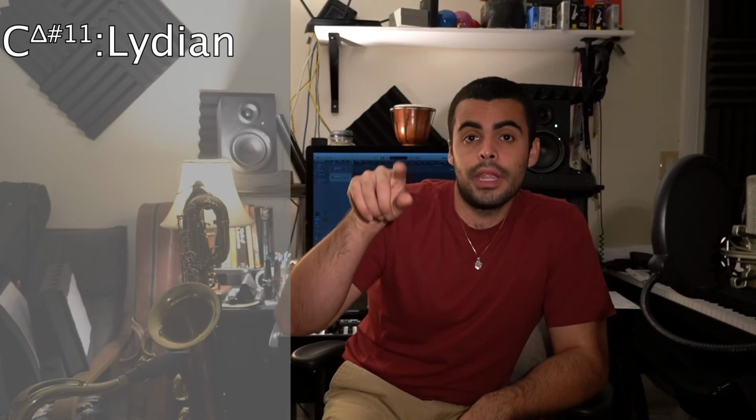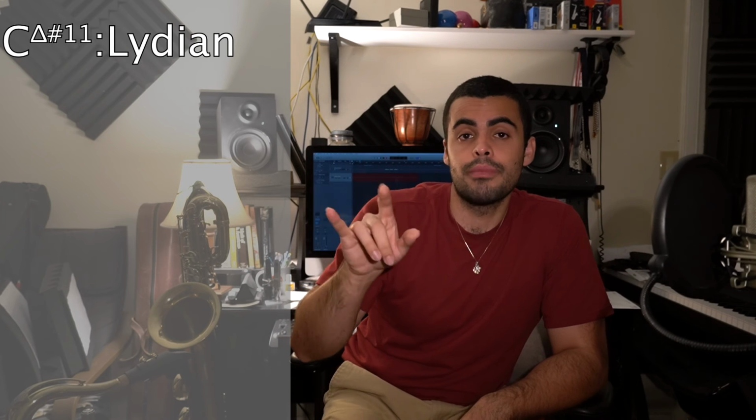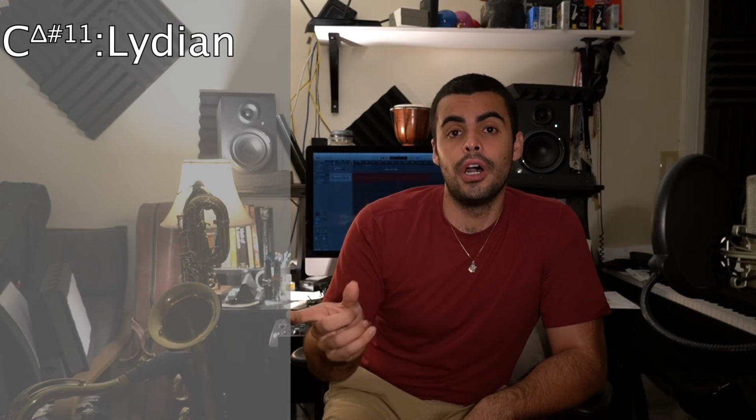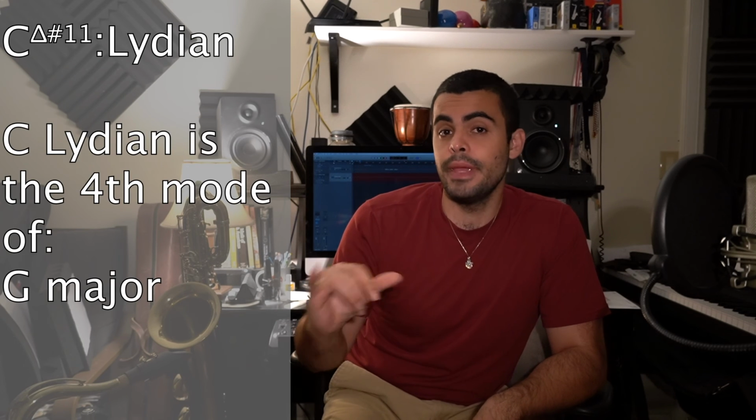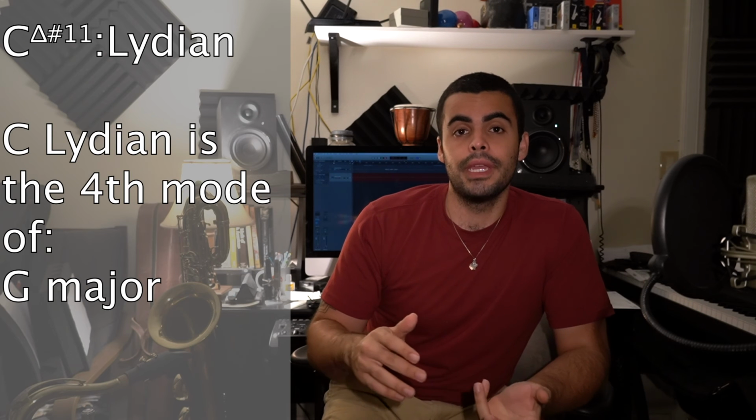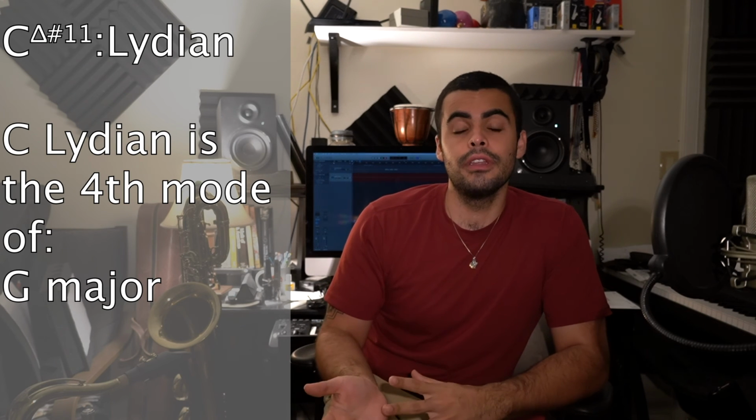I know that the triangle with the sharp 11 represents Lydian, which is the fourth mode. So C is the fourth note of blank scale. I know all my major scales, so I can tell you that C is the fourth note of G major. Now I'm going to play G major scale starting from C. We're going to show a couple of notes and symbols, and let's see if you can figure out what scale they belong to.